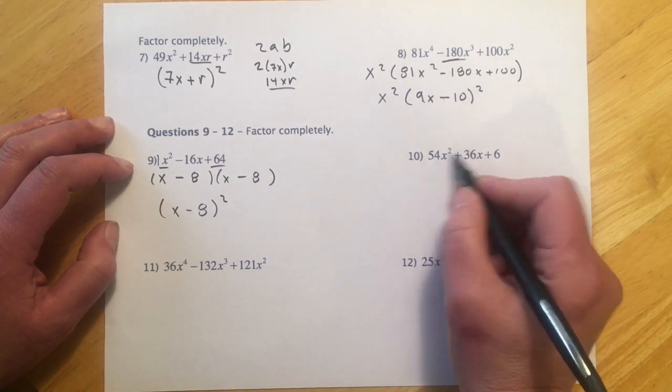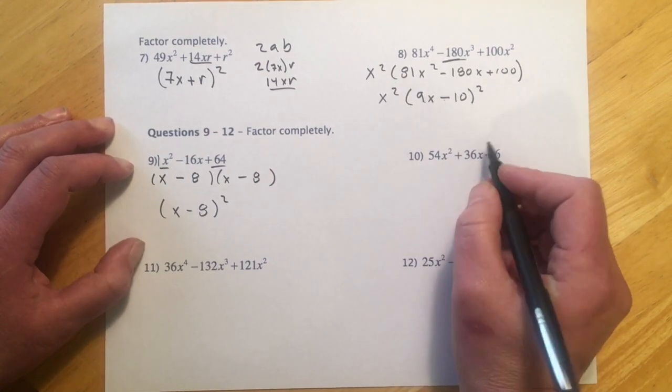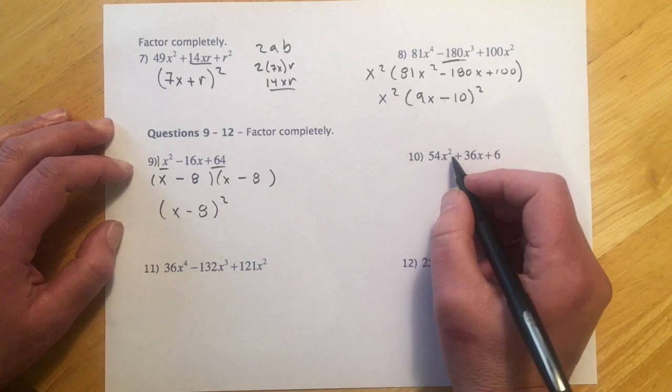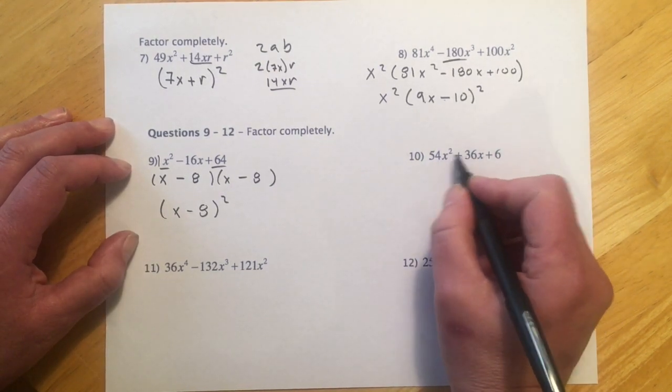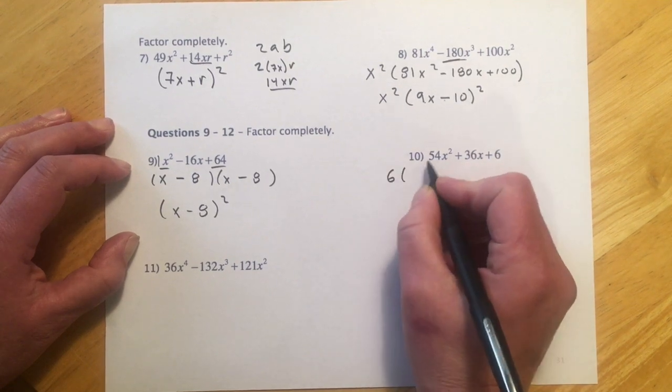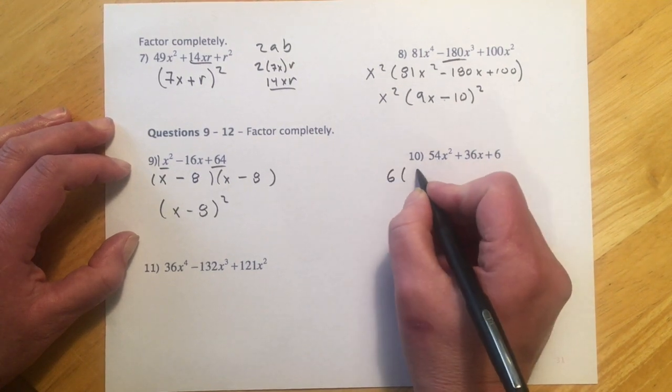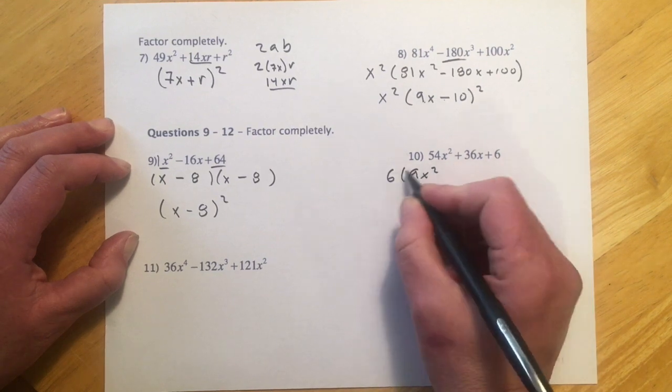This next one does not have perfect squares as it's written, so that makes me want to look at a GCF, plus those are kind of big numbers. I think we can pull a 6 out of everything, so we'll pull that out front. 6 goes into 54 9 times, so 9x squared.